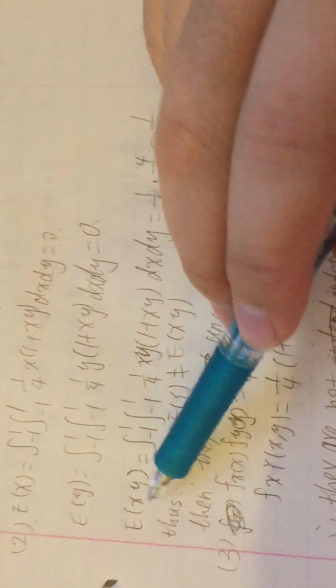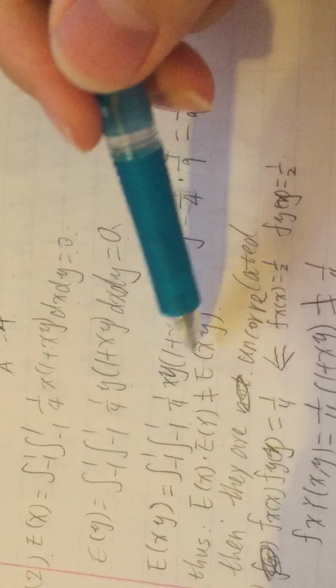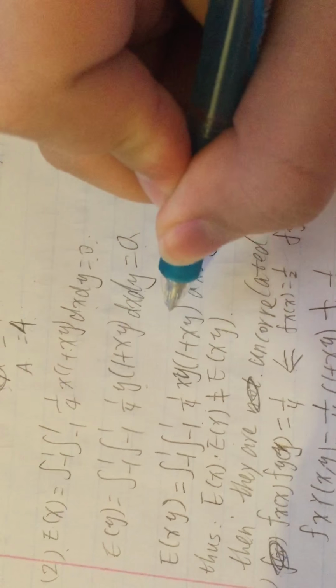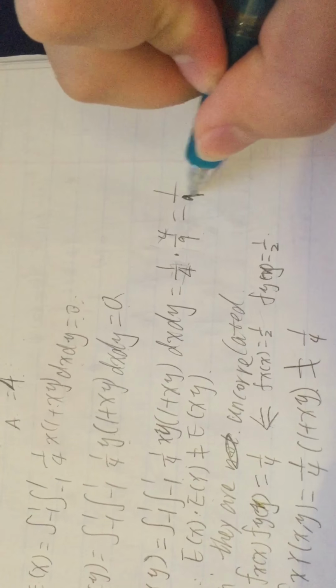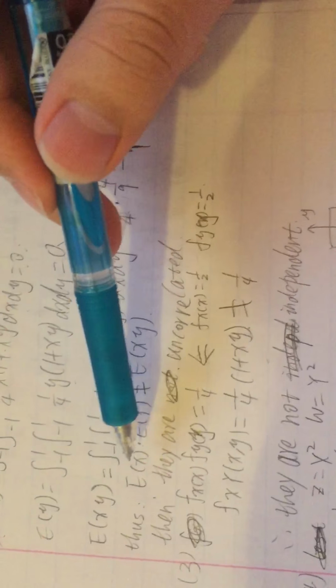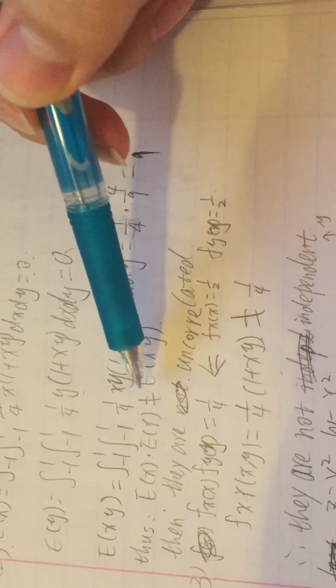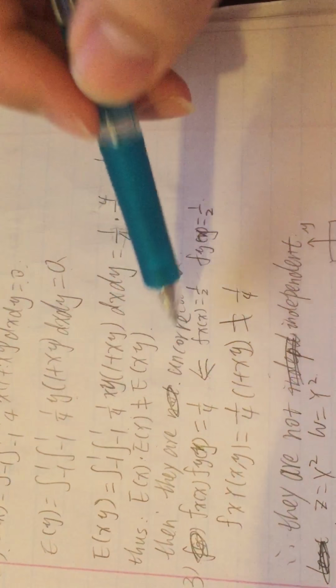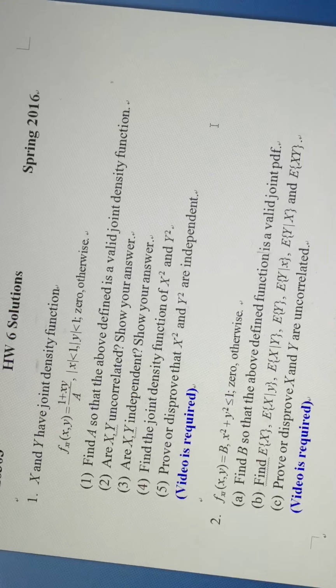And we do E[XY]. So we have the equation for that: the integral of 1 over 4 times x times y times (1 plus xy) dx dy. We get 1 over 4 times 4 over 9, which is equal to 1 over 9. Thus, we can get E[X] times E[Y], which is not equal to E[XY]. So they are correlated. For the third question, are X and Y independent?